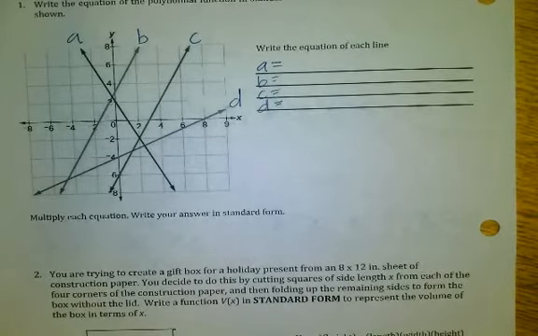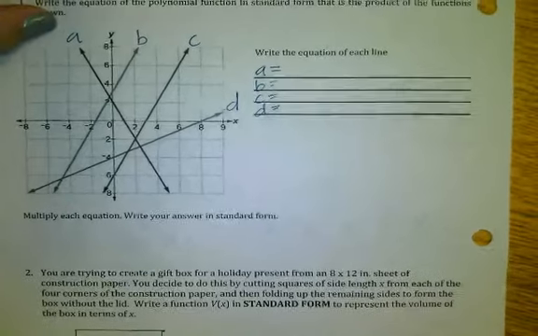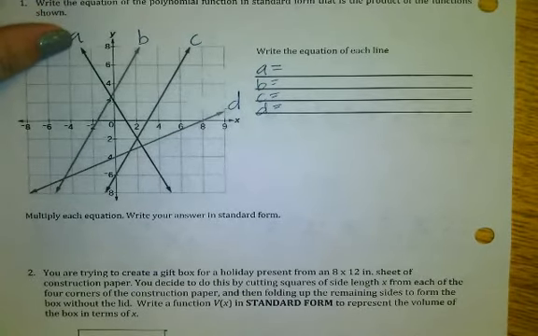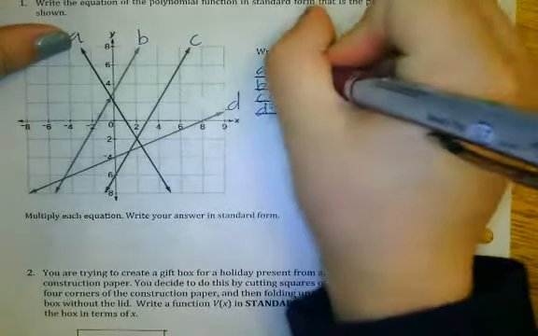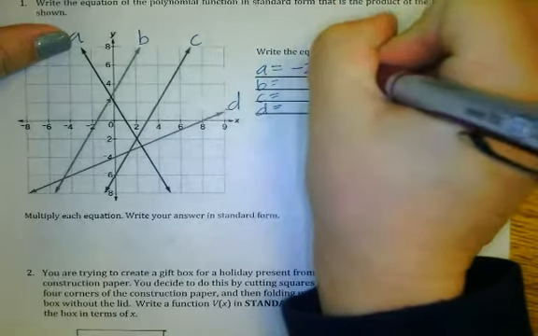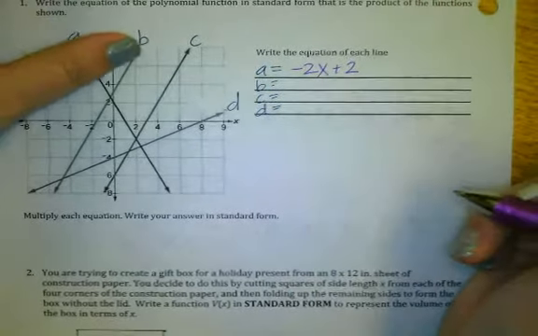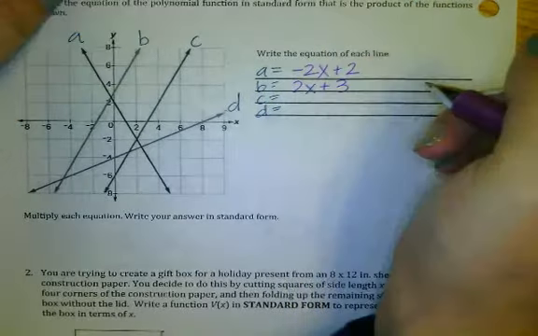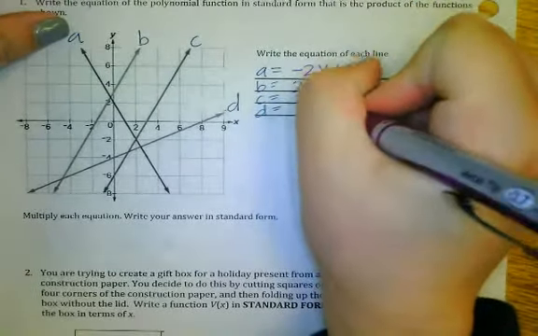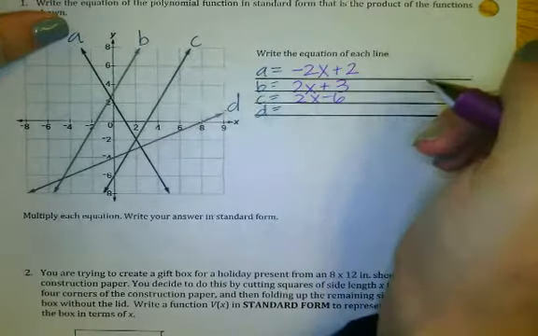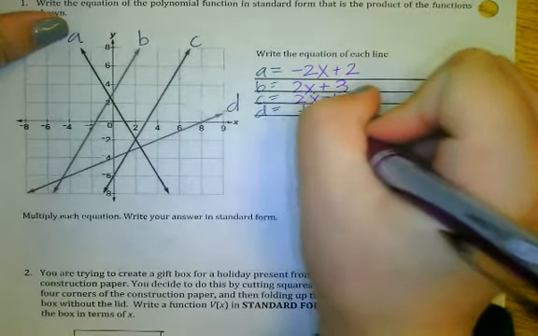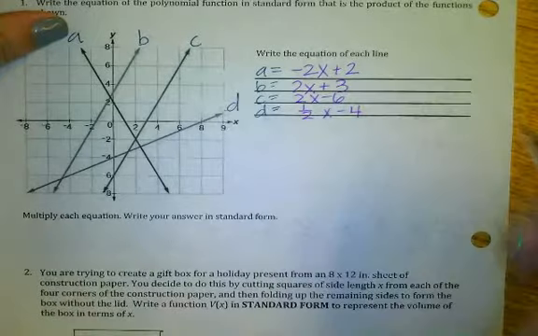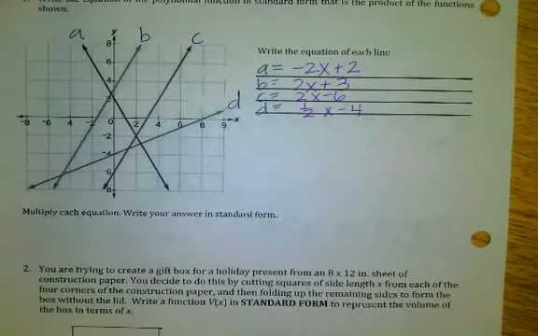Alright, what is the equation for line A? Negative 2x plus 2. Very good. B? C? And D? Very good. Okay, so that is, like I said, good old Algebra 1, writing the equation of lines.